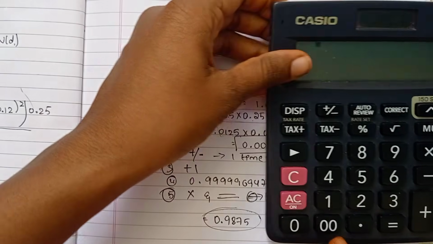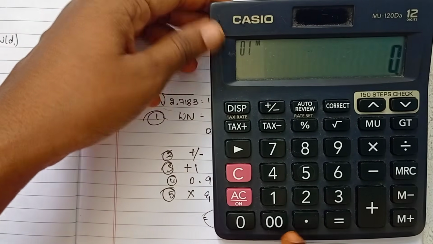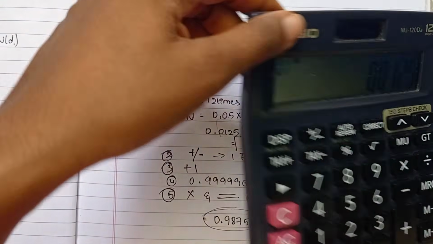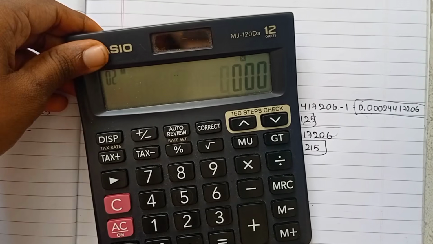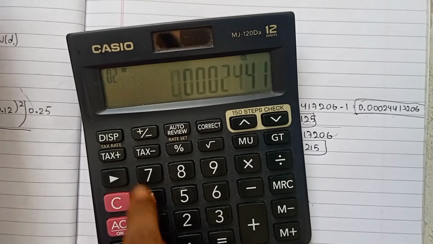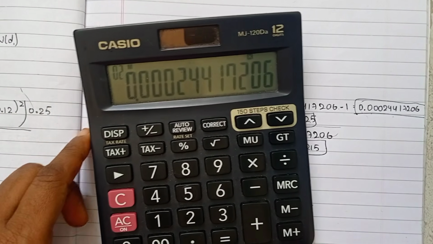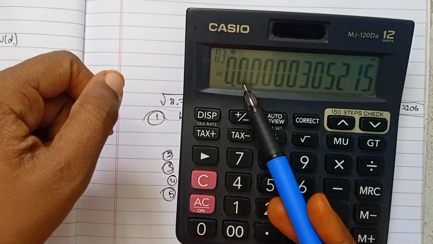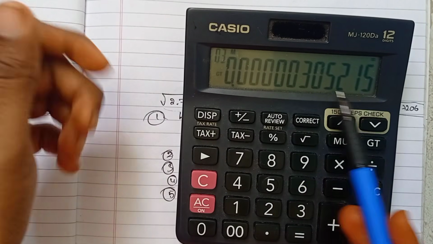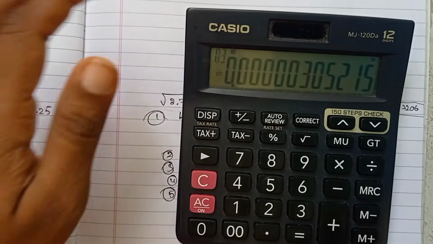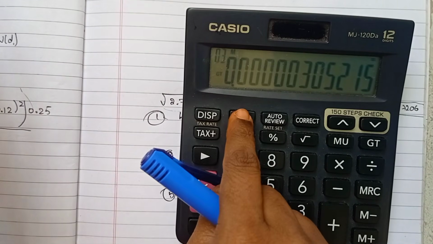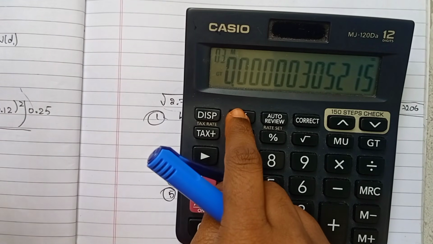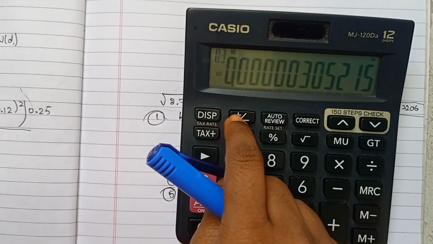So I will show once again. 0.0125 into 0.00024417206. So I have to multiply this and I have got the value 0 point something. For that I have to press the plus or minus sign in my calculator just one time.